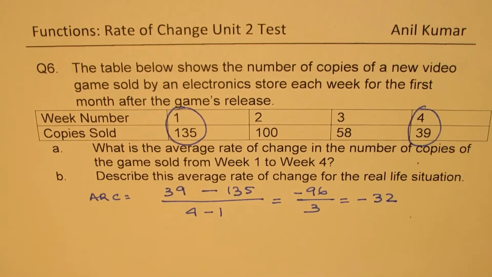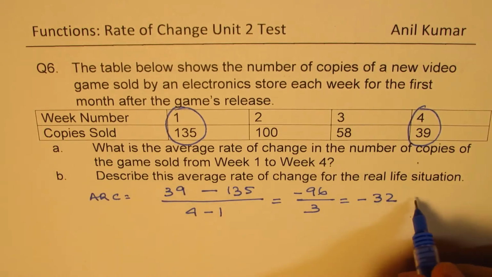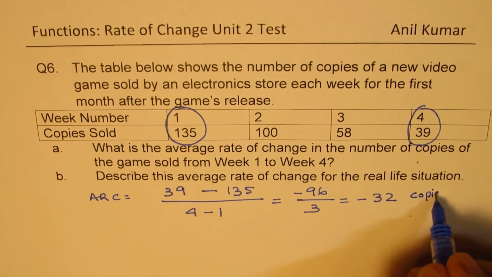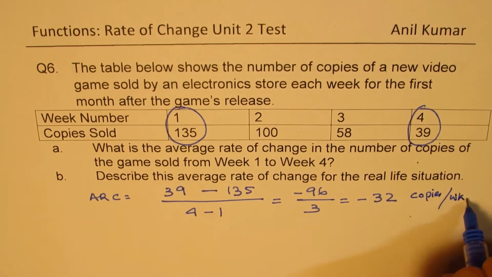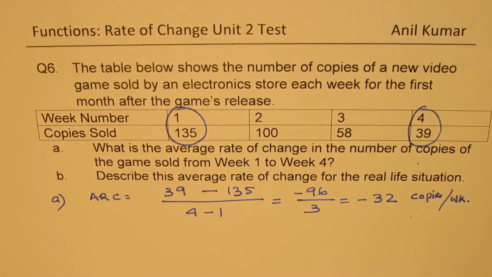So average rate of change is number of copies per week, right? So minus 32 copies per week. Is it clear to you? That is what we get as the solution to part A.